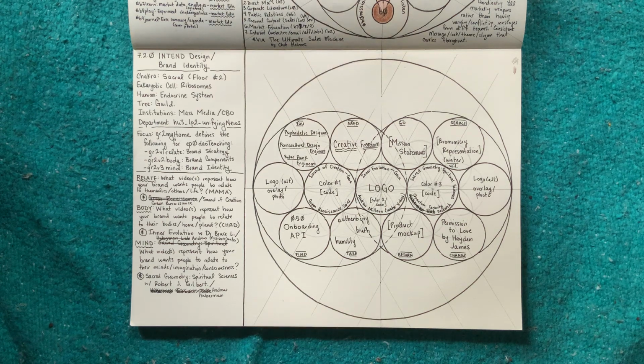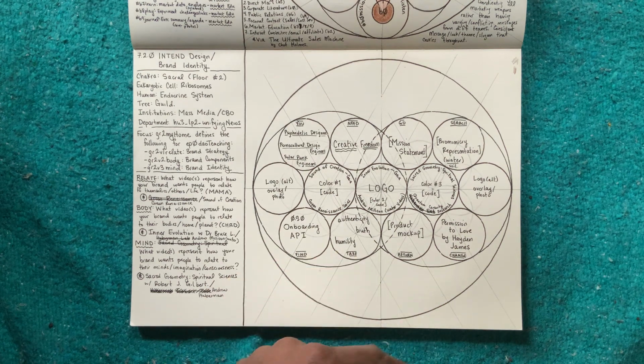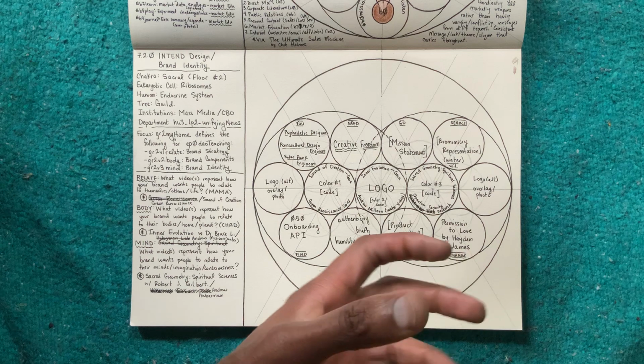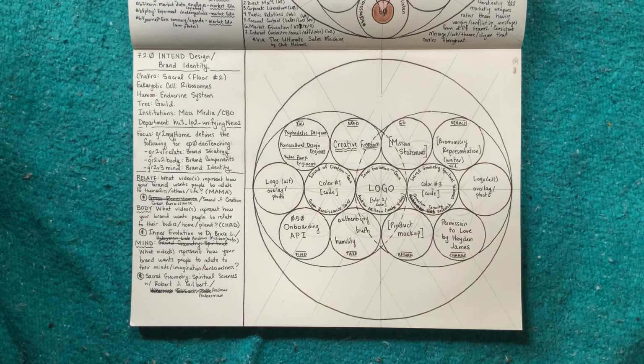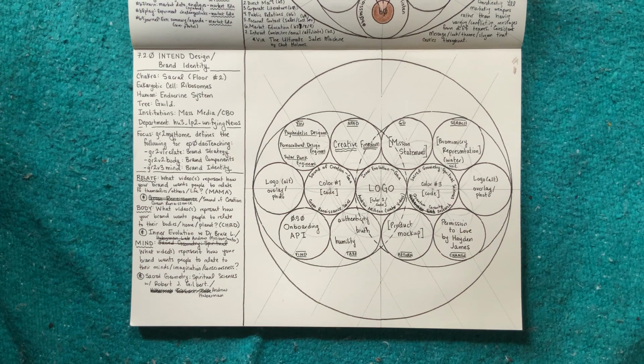These are just going to be different terms and aspects of what we're working on that we want people to come away with. So we want them to come away with authenticity, truth, humility. Return is going to be a product mock-up just to give people a sense of how we're going to put things together. And then for change, we have the song Permission to Love by Hayden James. That's the third song within the playlist.